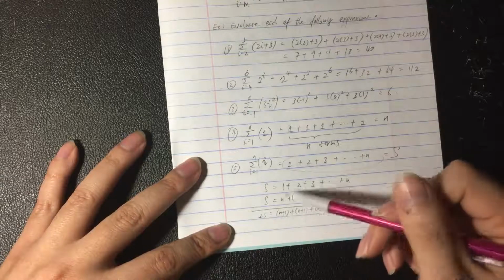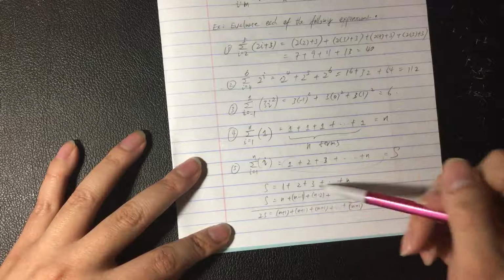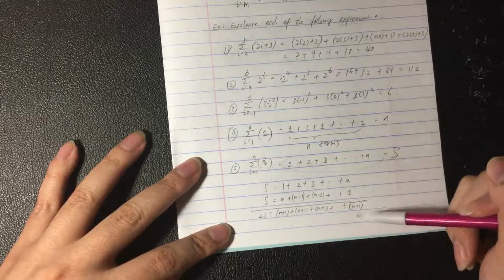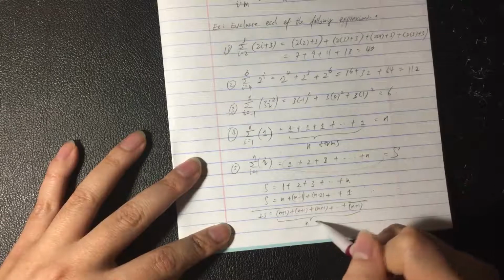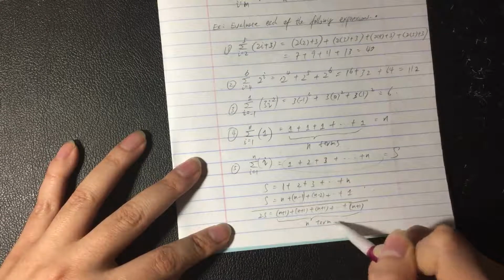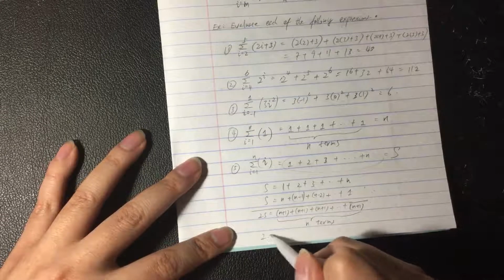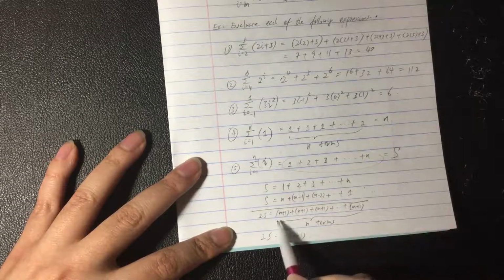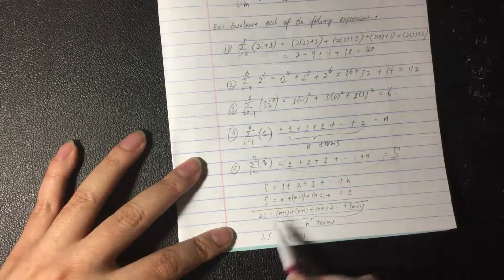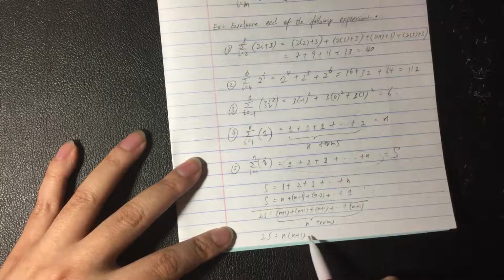How many terms are there? 1 term, 2 terms, 3 terms, up to n. There are n terms. So 2s equals n times n plus 1. If there are n terms adding together, the sum is n times n plus 1.